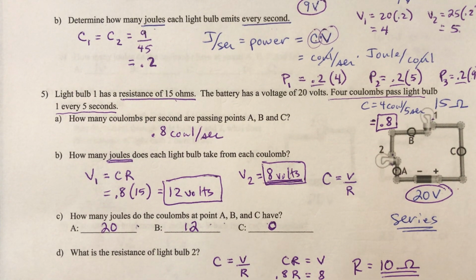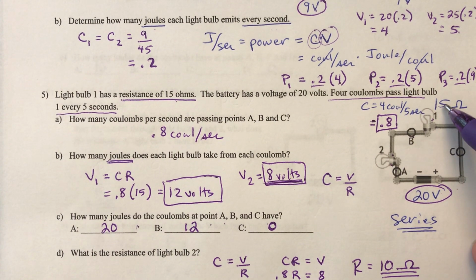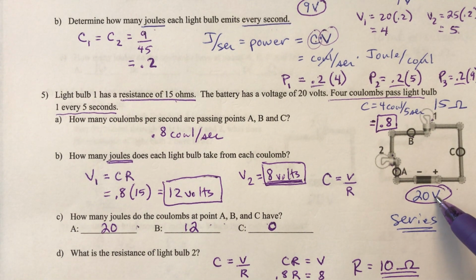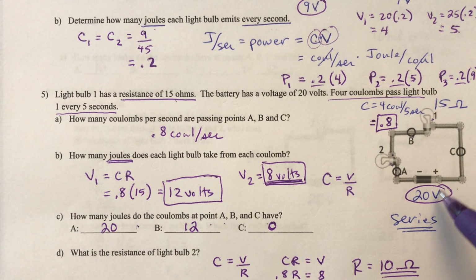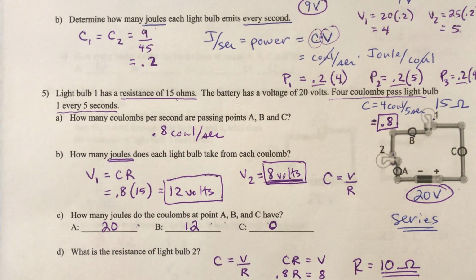Okay, now let's just check that. If you take 10 plus 15, you get 25. And 20 divided by 25 gives us the 0.8 that we had originally.